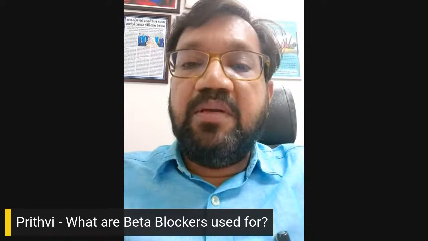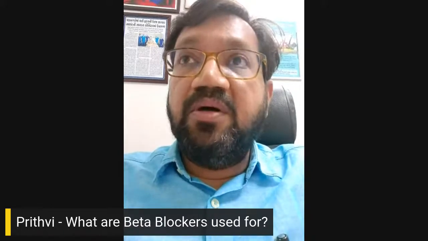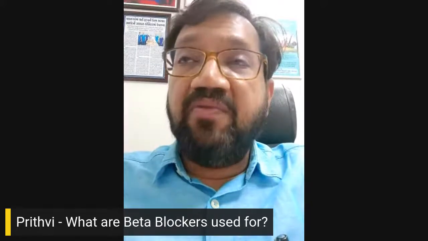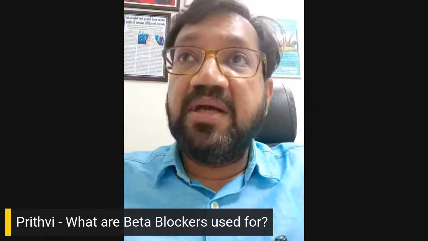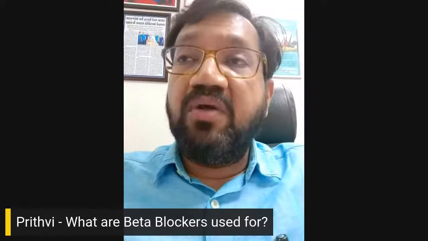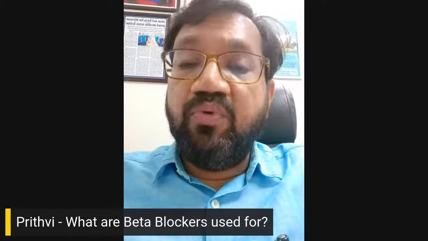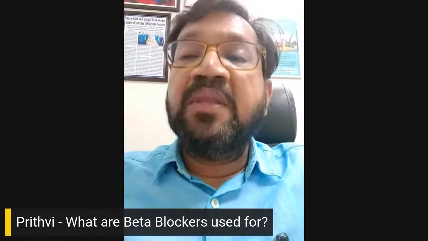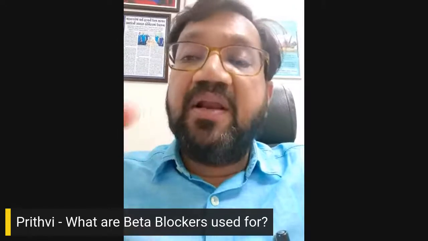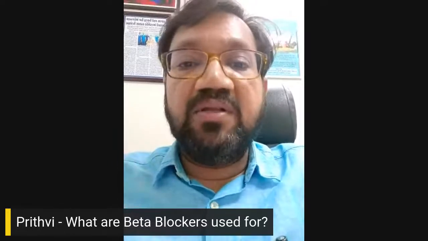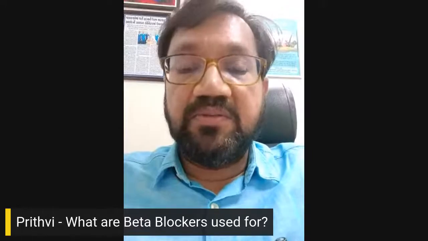See, Prithvi, beta blockers, as I mentioned, have a number of indications in medical sciences, but in a heart failure patient, it reduces the heart rate and allows the heart to have proper filling, so that the ventricular filling and the coronary filling improves. It reduces the burden on the heart, and that gives rise to an increase in the efficiency of the failing heart. So this is what beta blockers do in heart failure patients.